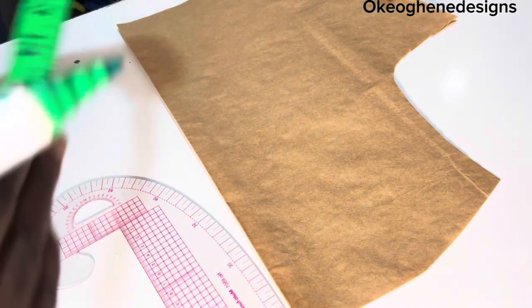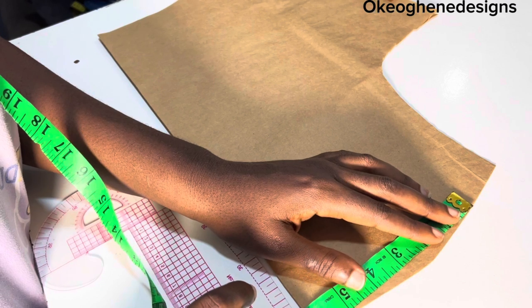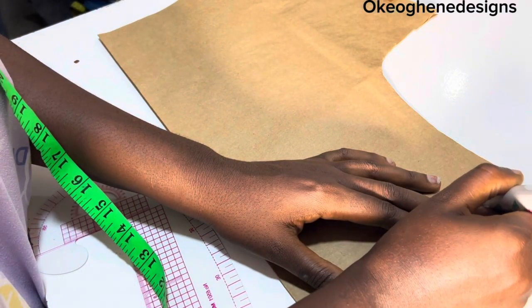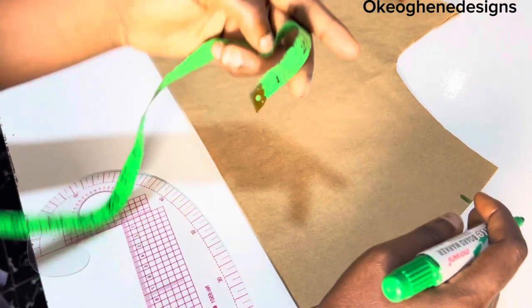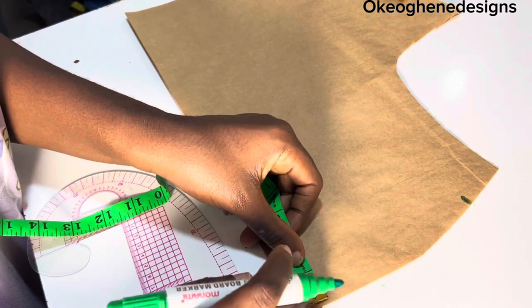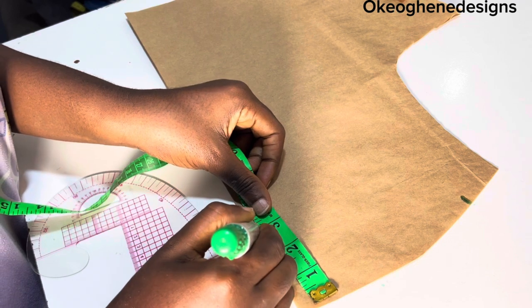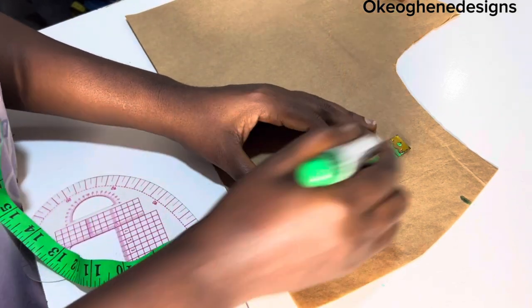So for this, we'll be using a neck width of 6 inches, and we'll be using a neck depth of 3 inches. You still square it as a guideline.